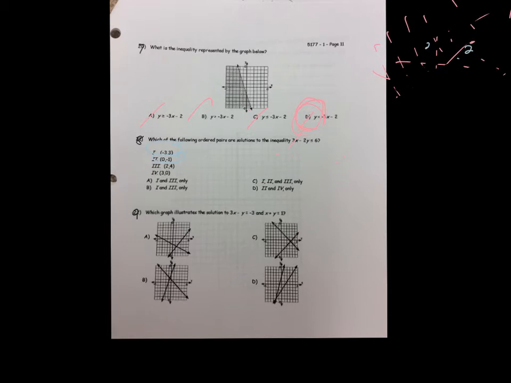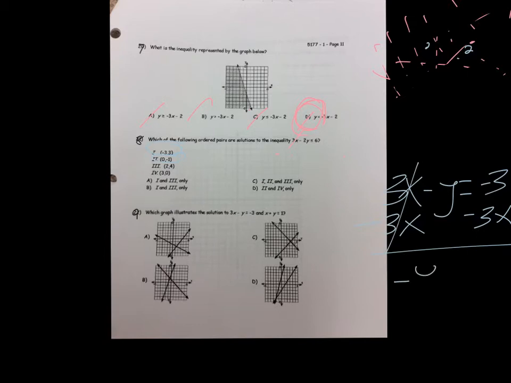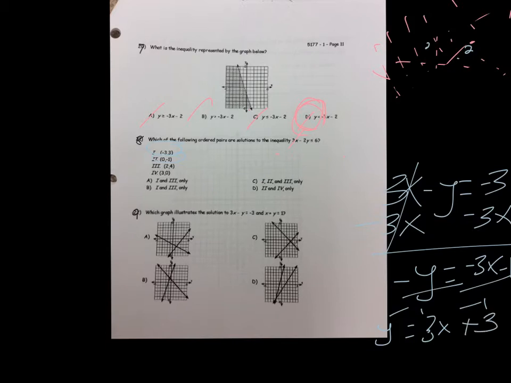So I'm going to take 3x minus y equals negative 3, subtract 3x, negative y equals negative 3x minus 3, divide by negative 1, y equals 3x plus 3. And then the second one, let's find that on the graph. So plus 3 is a y-intercept, and then up 3 over 1.